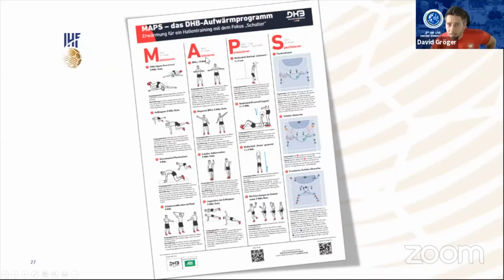These are four chapters of warming up: mobilizing, activation, potentiation, and then specification. Specification is the part where we start with handball-specific things like throwing routines. In the mobilizing part, we mobilize the system, then we activate, and we have this one for the shoulder. We also have one for the knee and one general.